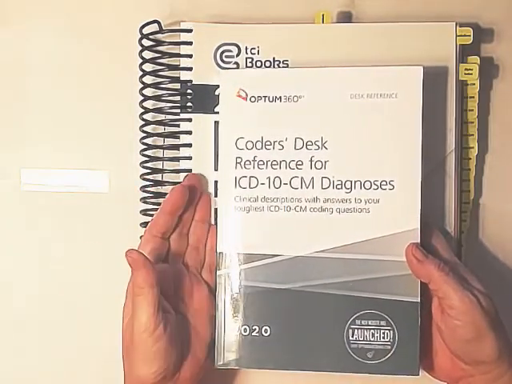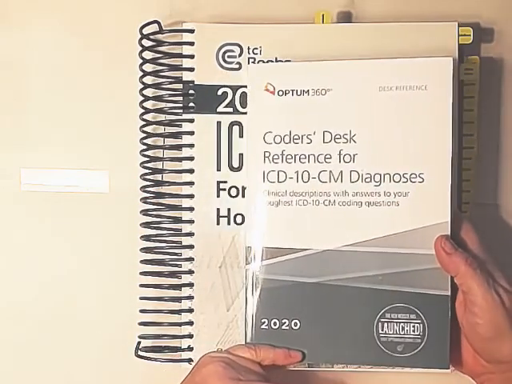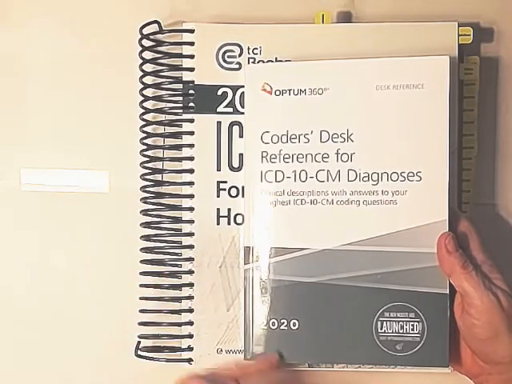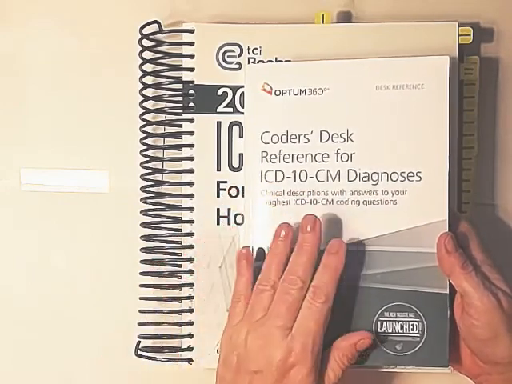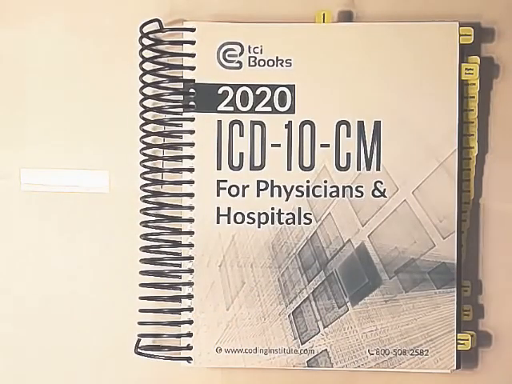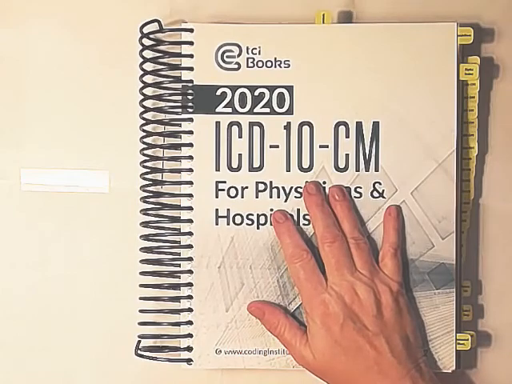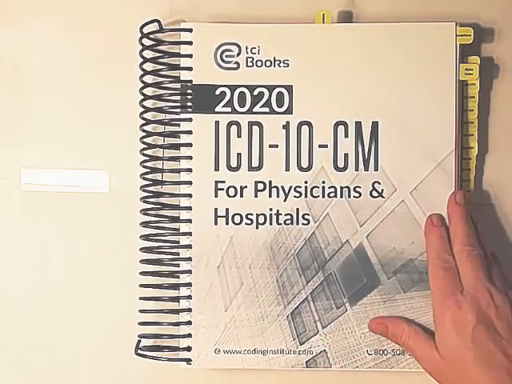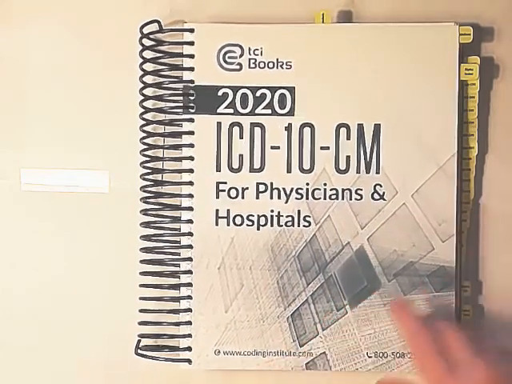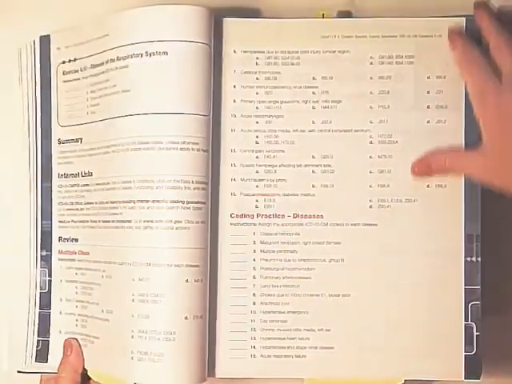And you can usually use a year for a couple of years. You don't always have to be rebuying every year. So I would recommend you get this. From an ICD-10 standpoint, I would now start doing exercises, getting used to the book, looking up stuff, looking up scenarios.